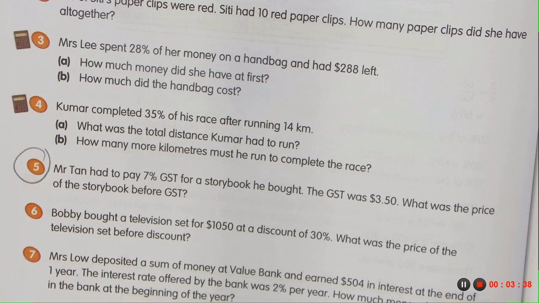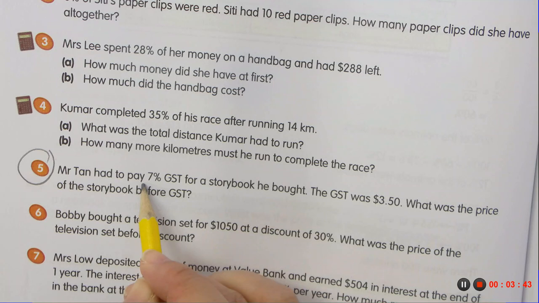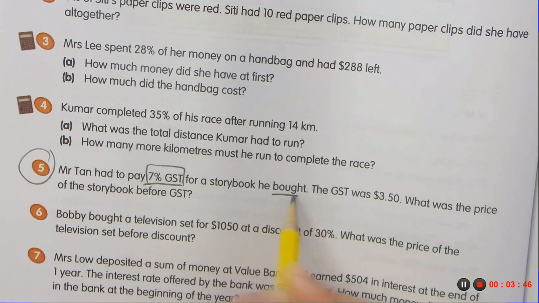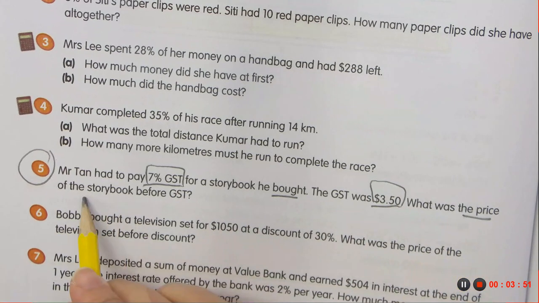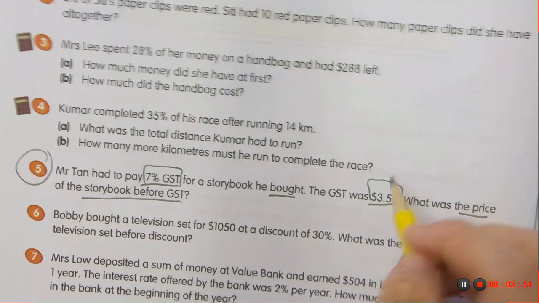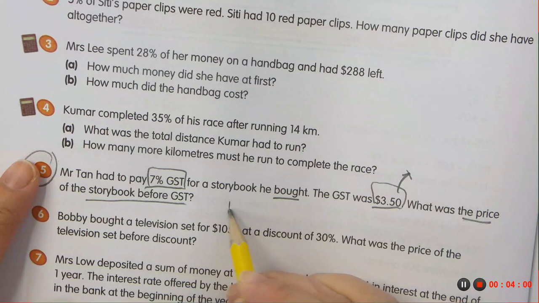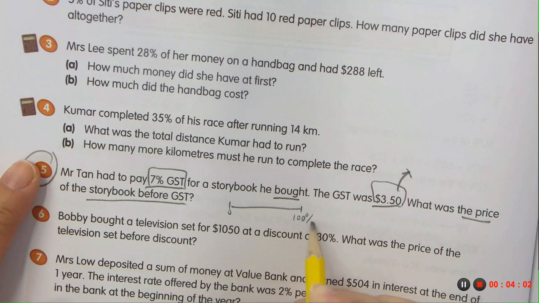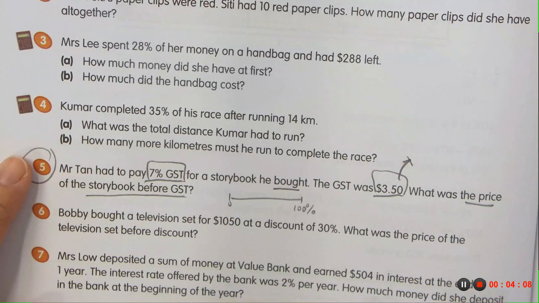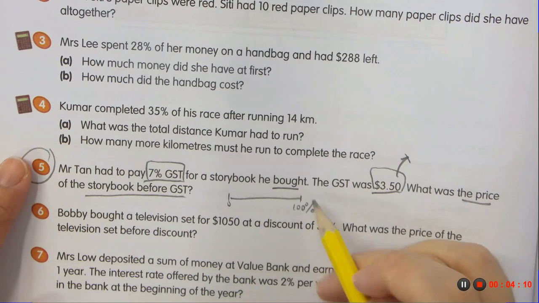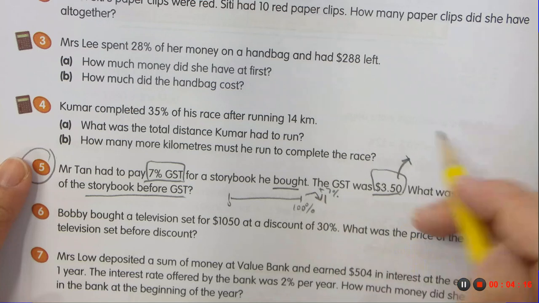Right? Okay, so it says Mr. Tan had to pay 7% GST for a book he bought. The GST was this amount. What's the price before the GST? So GST is this amount. It means that, okay, originally the book was 0 to 100%. And that's the original price. Then he had to pay on top of that a plus 7%. So this is 7%.